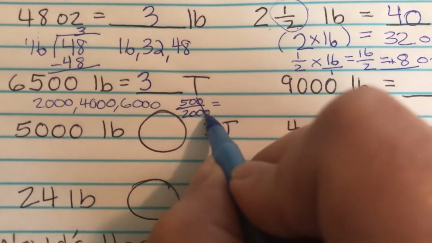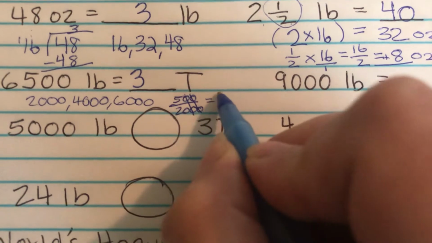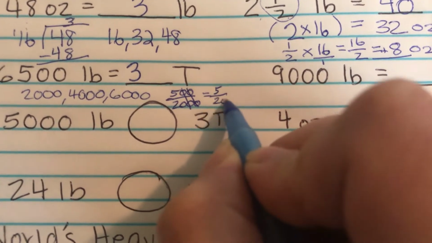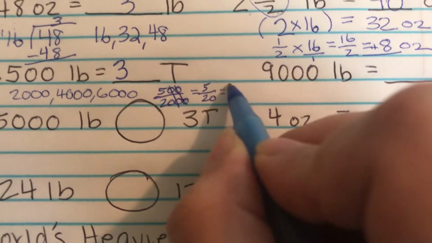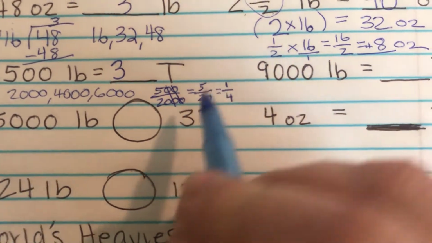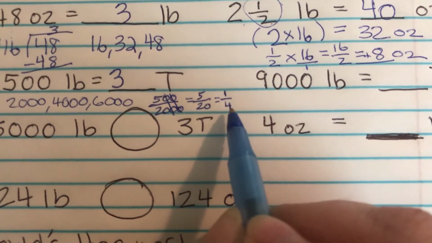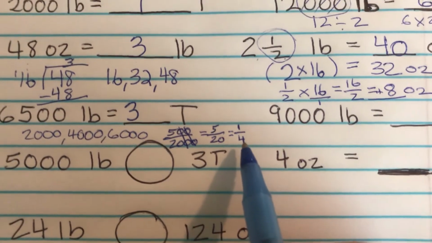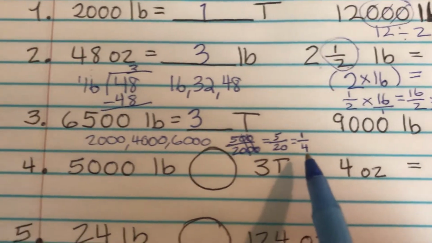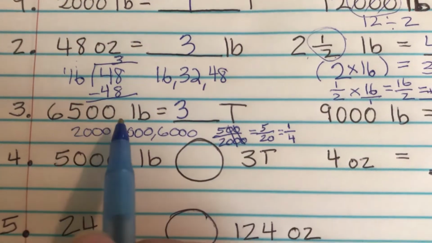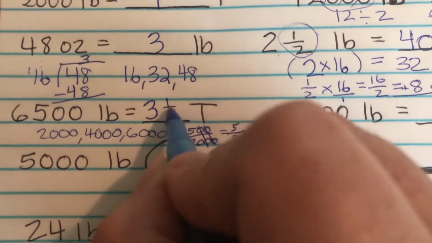Well, let's cross those zeros off. Divide by 10. Divide by 10. 5 over 20. 5 goes into 20 4 times. 500 is 1/4 of 2,000. Okay, so that means that 500 pounds is 1/4 ton.